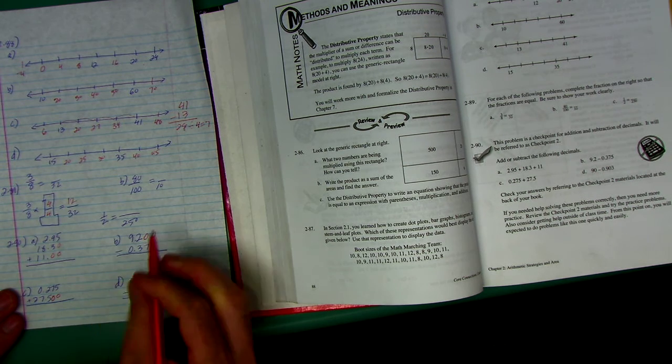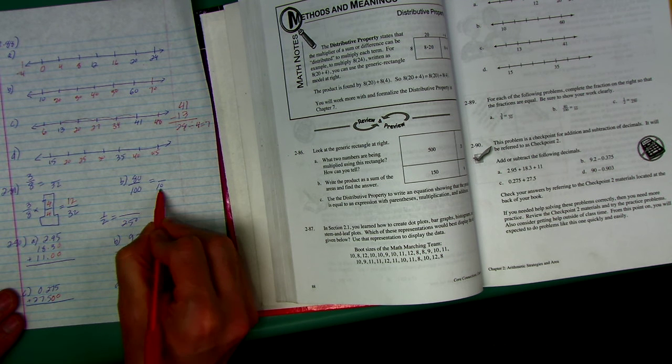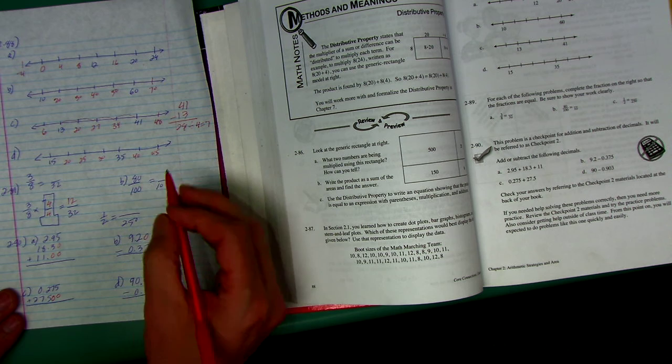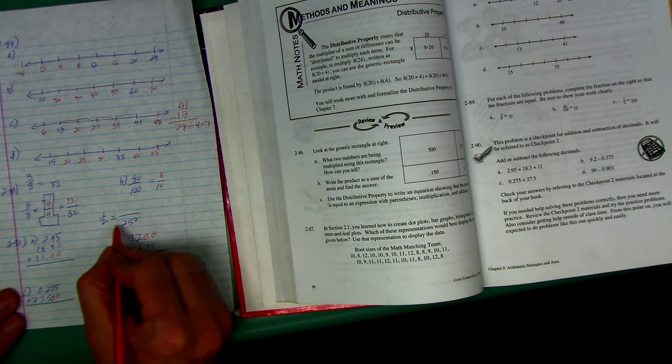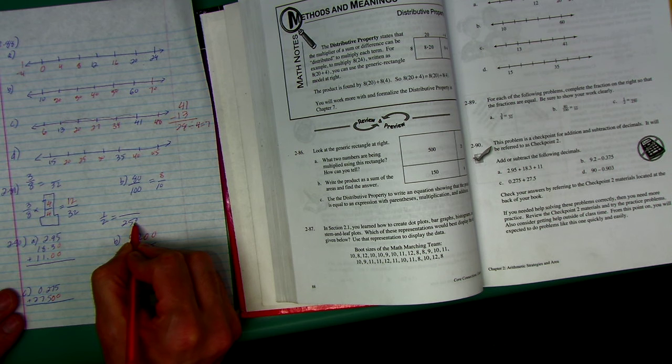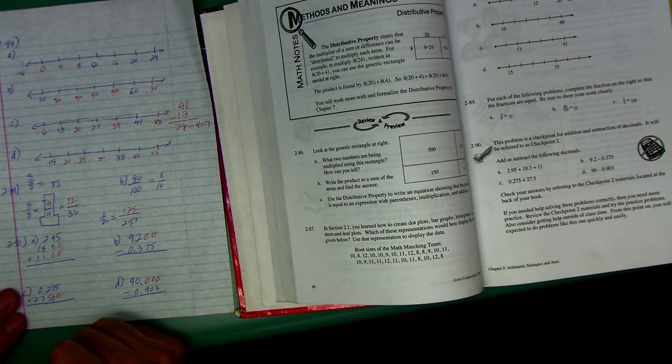Now here I did 100 divided by 10 equals 10. 80 divided by 10 equals 8. Okay. 2 times what is 250? Well, what's half of 250? 125. So that's going to be 125 250s.